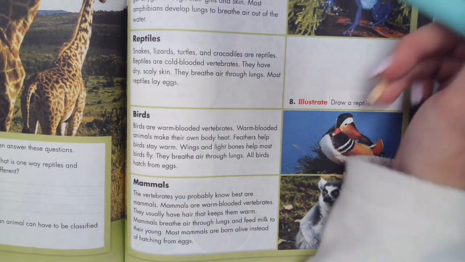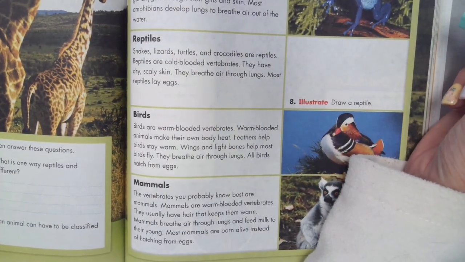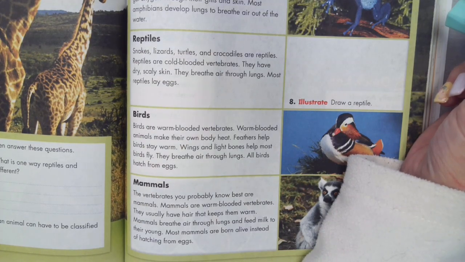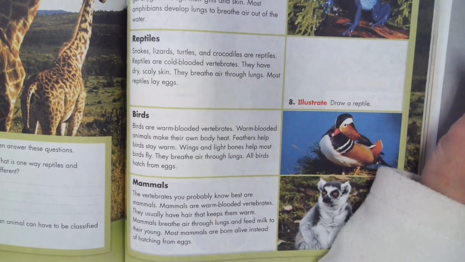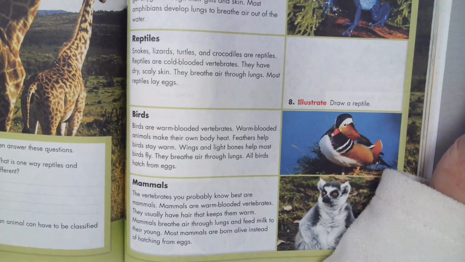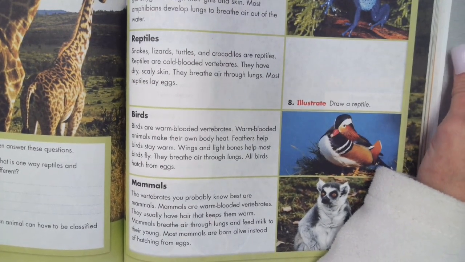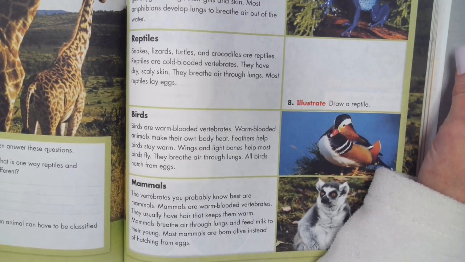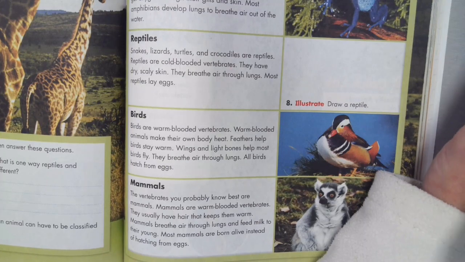Birds. Birds are warm-blooded vertebrates. Warm-blooded animals make their own body heat. Feathers help birds stay warm. Wings and light bones help most birds fly. They breathe air through lungs. All birds hatch from eggs.